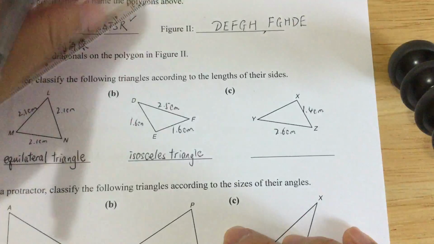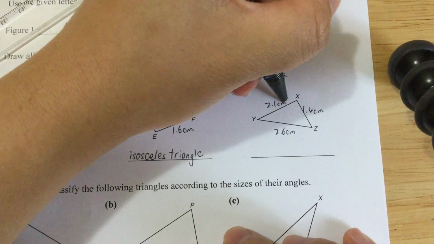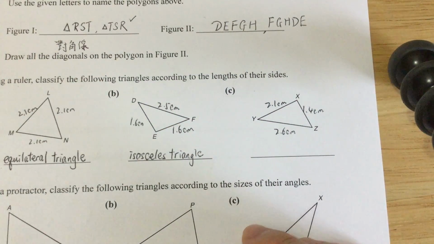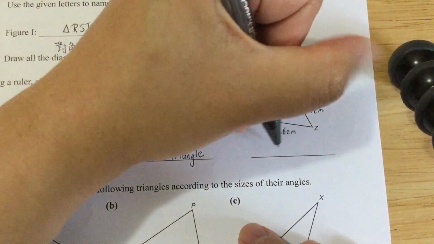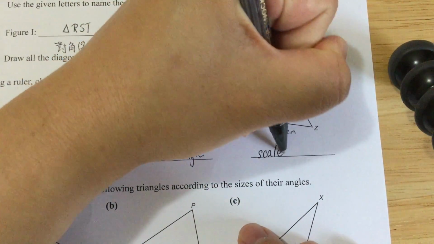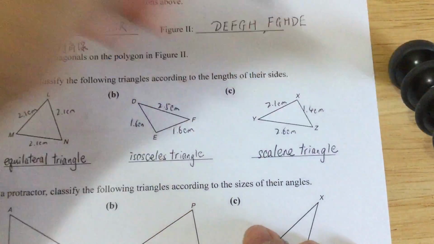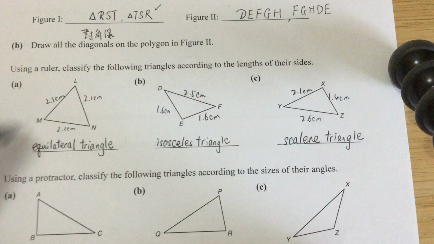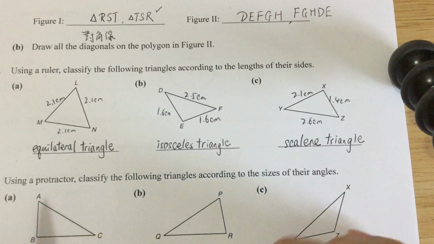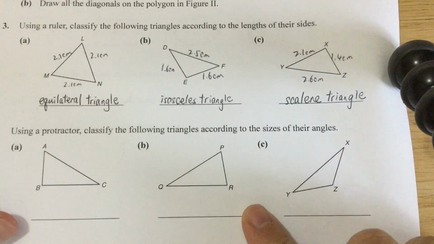This one is about 2.1 cm. So we have 3 different lengths of the side. So obviously, this one is called a scalene triangle, 任意三角形. So we have all 3 types of triangle with different lengths. And now we will have part B of question 4.